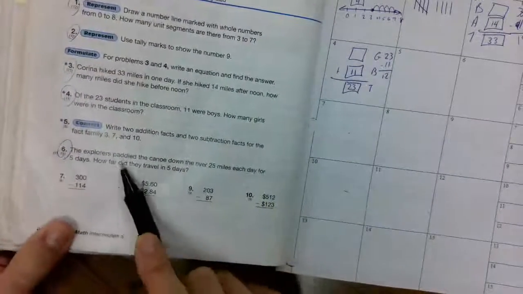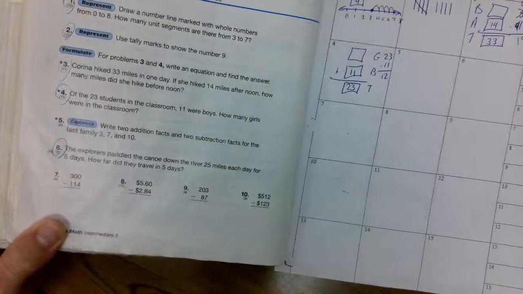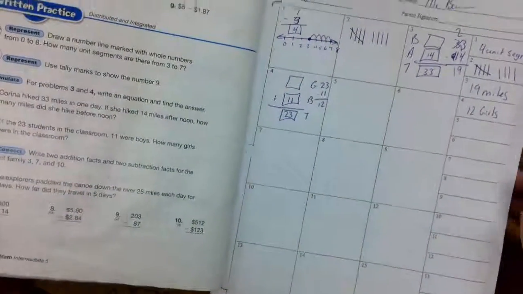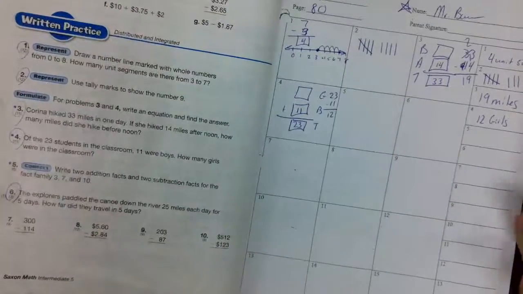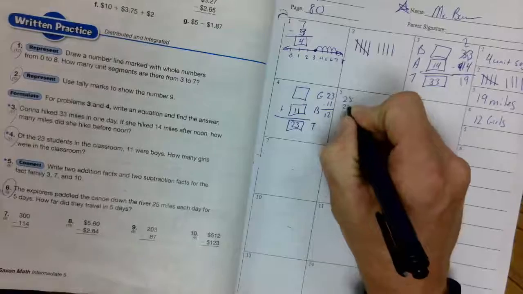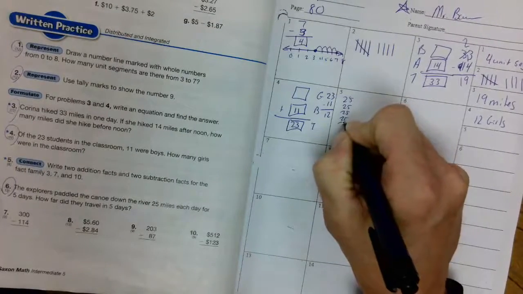Let's do number 6 as long as we're here. The explorers paddled the canoe down the river for 25 miles each day for 5 days. How far did they travel in 5 days? This one we have a repeated addition problem. In repeated addition, we learned today that we're going to multiply. So we can set it up 2 ways. 25 plus 25 plus 25 plus 25 plus 25.